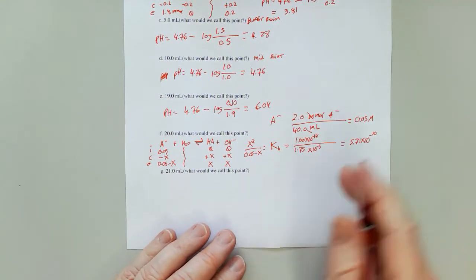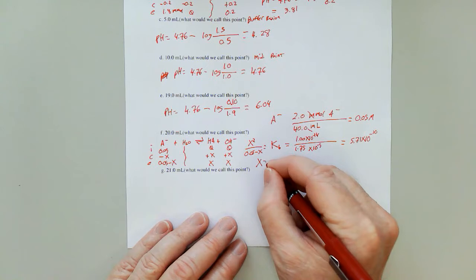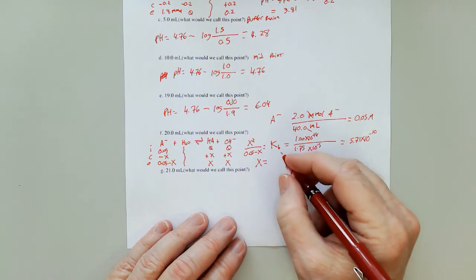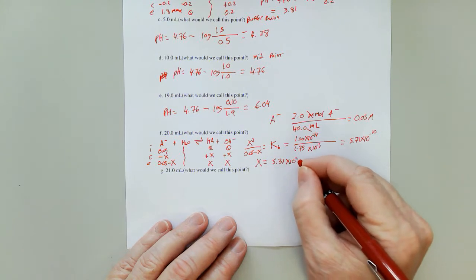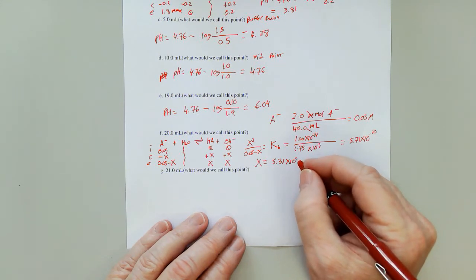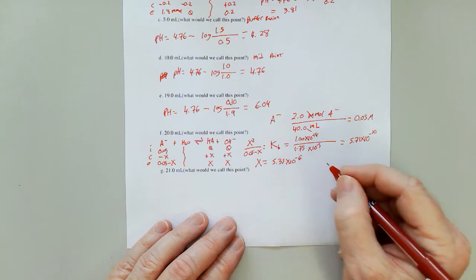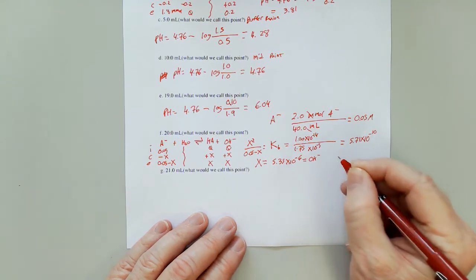I can approximate this because K is so small, and it turns out that X is actually going to equal 5.35 times 10 to the negative 6th, and that's the hydroxide.